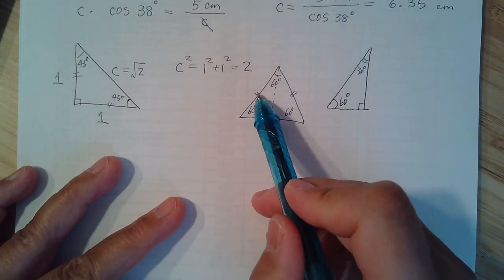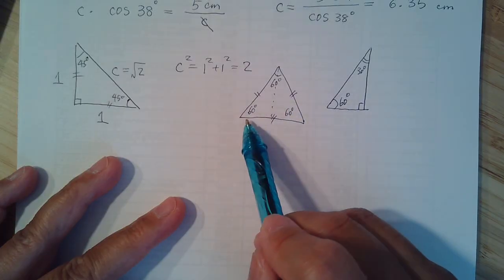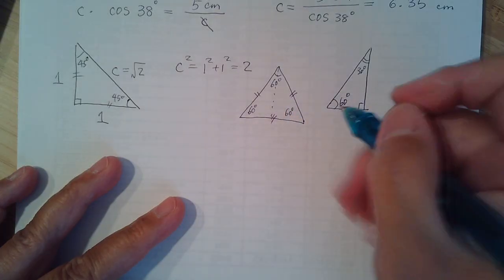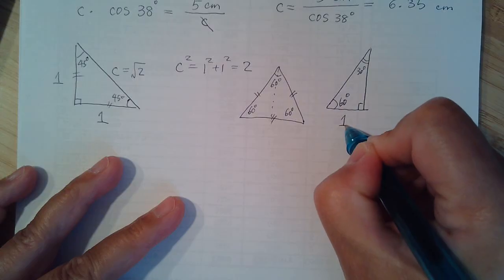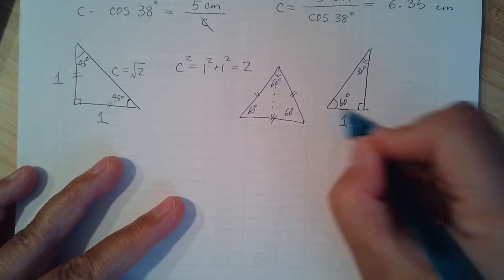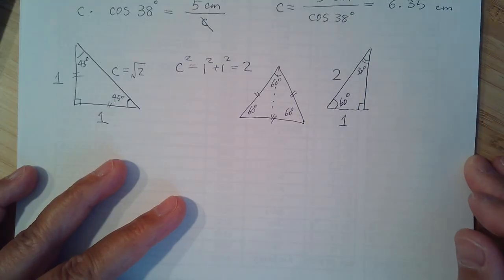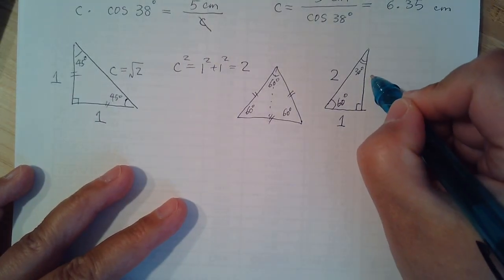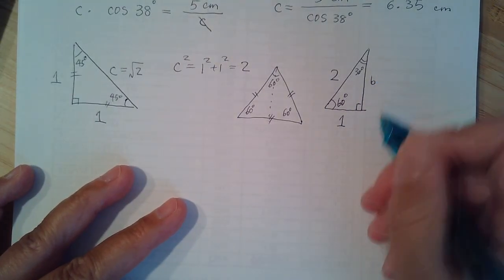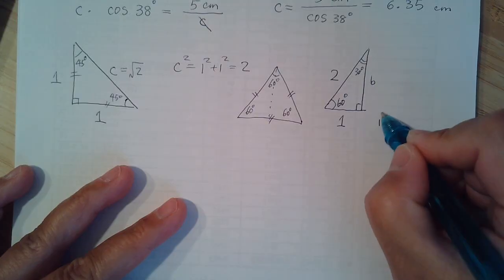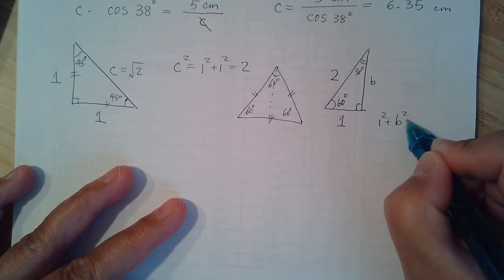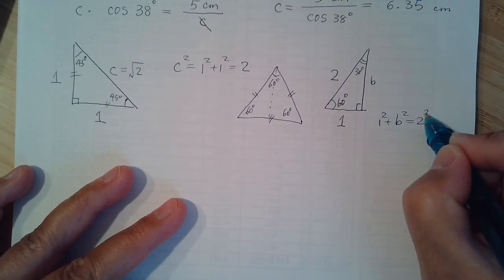Okay? And this side, they're the same, but this one, I only take half of that. So if I use 1 unit as this base, then this must be 2, right? It's twice of that. So what about this one? Let's say this is b, and then that's going to be 1 squared plus b squared equals c squared, which is 2 squared.